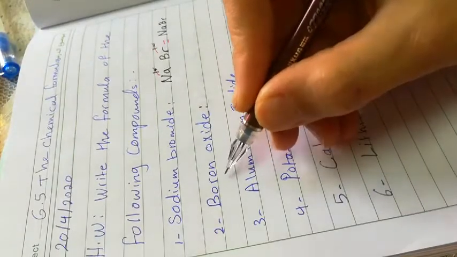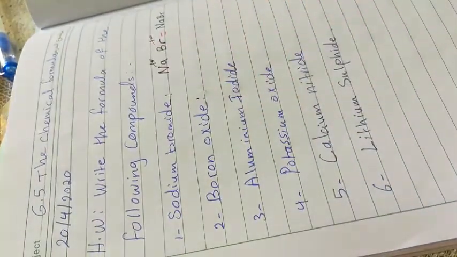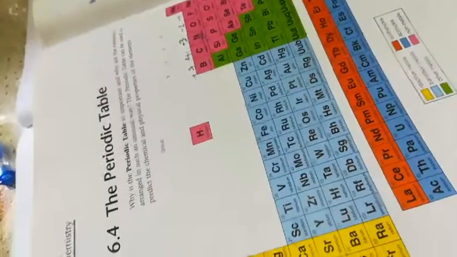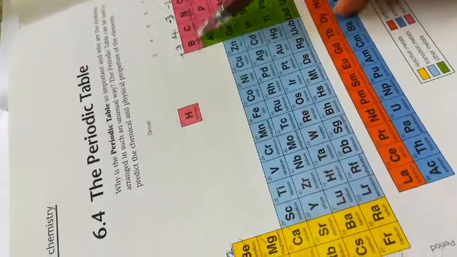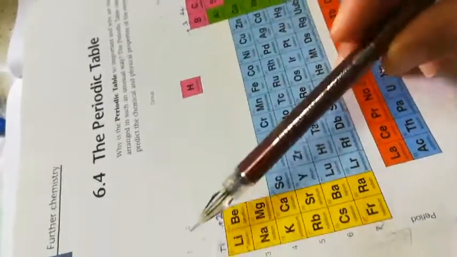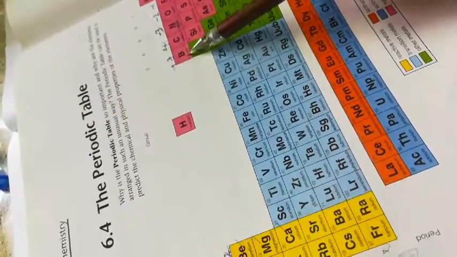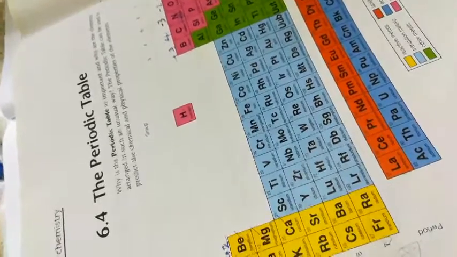Boron oxide. Boron is in group number 3. Again, this is boron. It is in group number 3, so the valency is +3, as I told you. Again, 1, 2, 3, 3, 2, 1. So the valency here is +3.